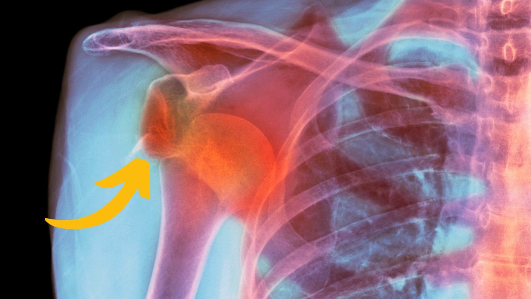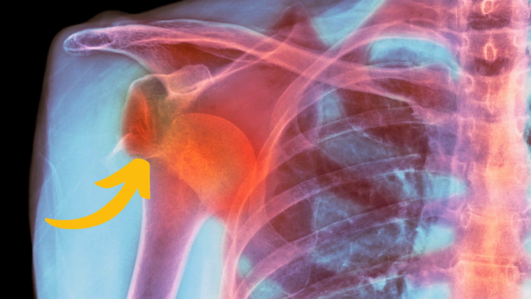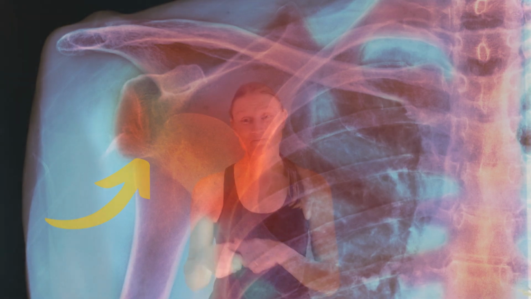The most common injuries at the joint level include shoulder dislocation. This is where the top part of our humerus actually separates from the joint itself, leaving a gap.